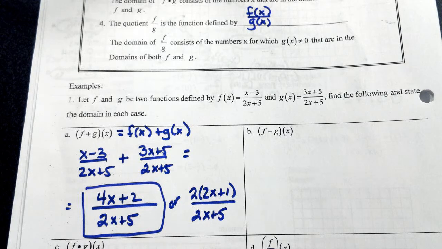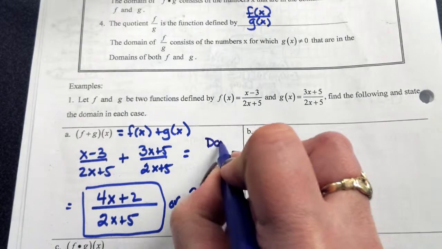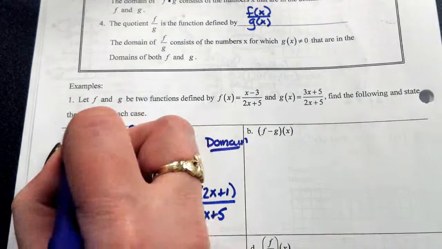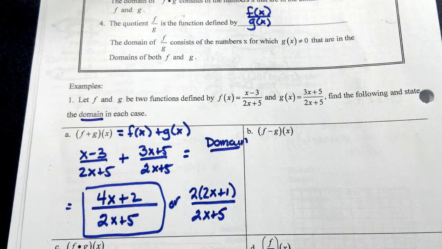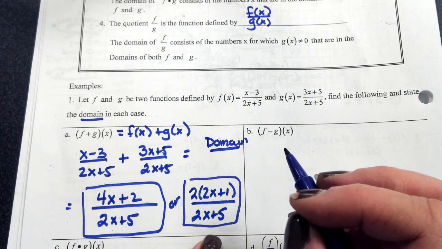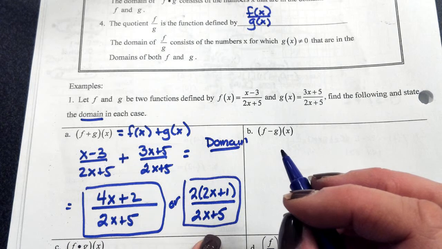So now the big question is the domain. Because the question is a two-part question. They want you to find the following and then state the domain. So look at your final answer. The domain is going to be what? All real numbers except where the denominator is equal to 0. So where is your denominator equal to 0?